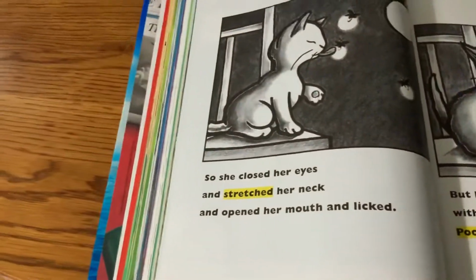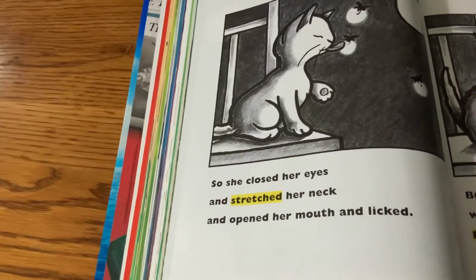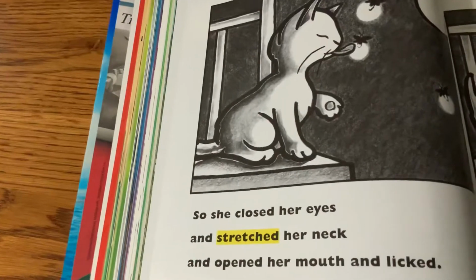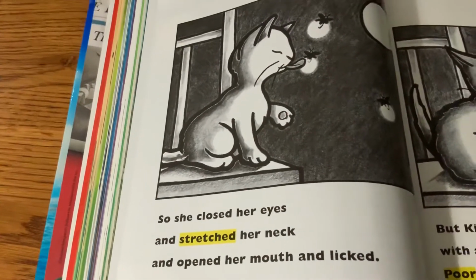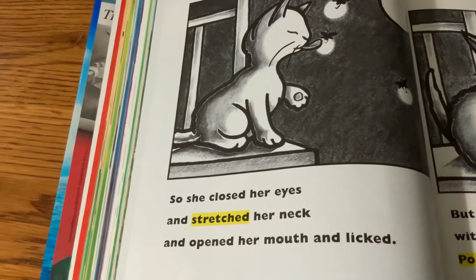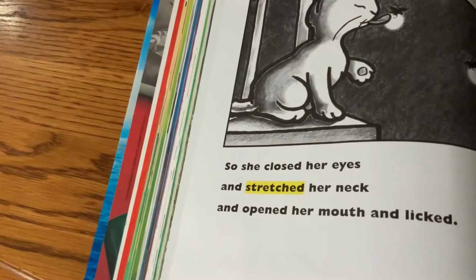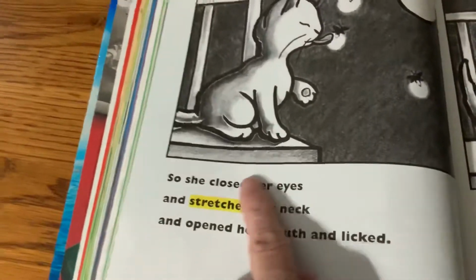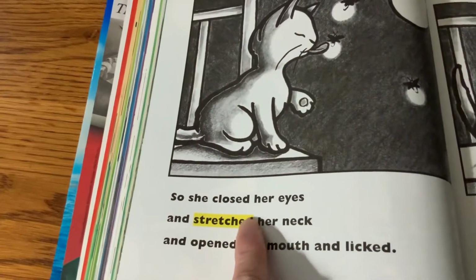So she closed her eyes and stretched her neck and opened her mouth and licked. Okay, what is she licking? Does she actually touch the moon? No.